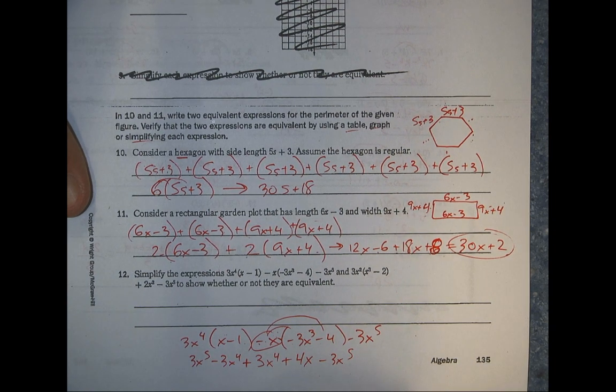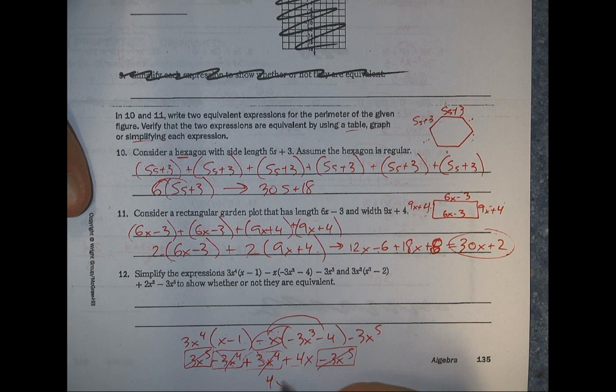Now you're going to combine like terms. Now I have 3x to the 5th. I can only combine the same exponents. So here's my other x to the 5th. Well, it's a positive 3 and a negative 3, so those are going to create a 0 and cancel out. Look at the x to the 4ths. X to the 4th, x to the 4th. It's negative 3 and positive 3. That completely goes away, and all I'm left with is 4x. So this first one simplifies to 4x.